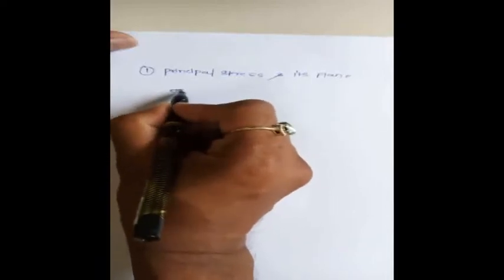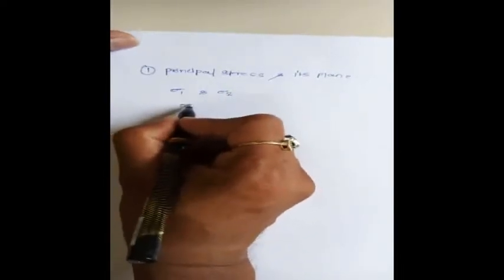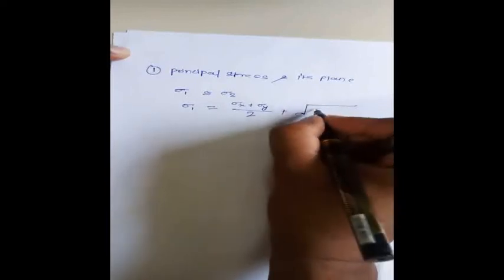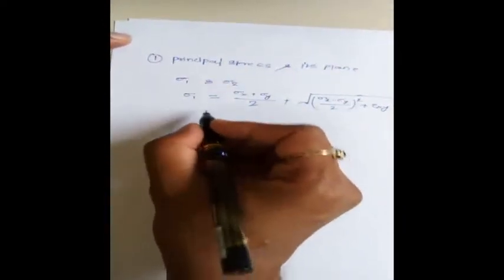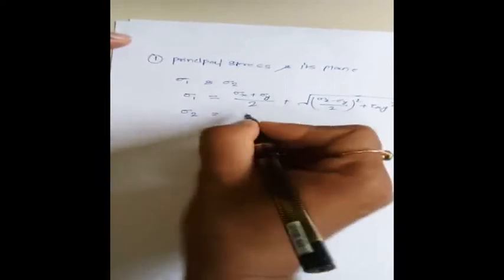To find the principal stresses, sigma 1 and sigma 2, sigma 1 is called the major principal stress, and the formula for the major principal stress is (sigma x plus sigma y) by 2 plus root under ((sigma x minus sigma y) by 2) whole square plus tau xy square.